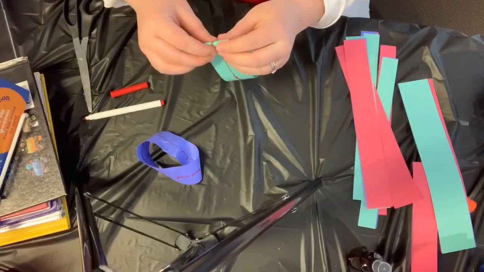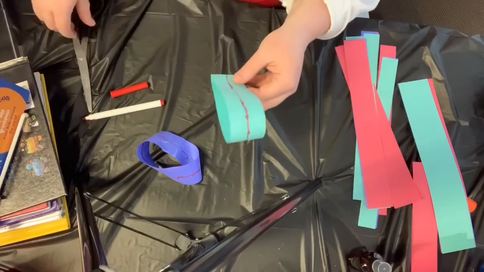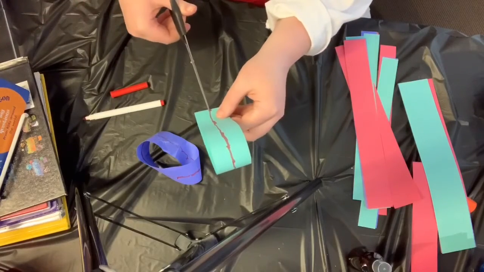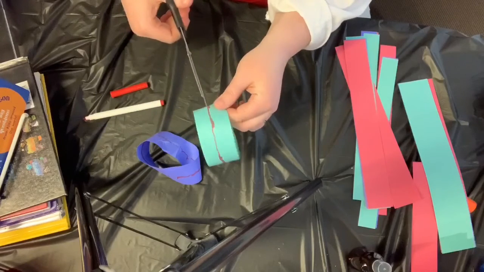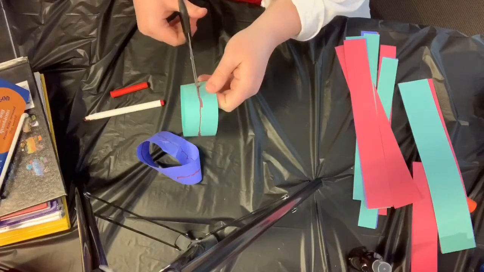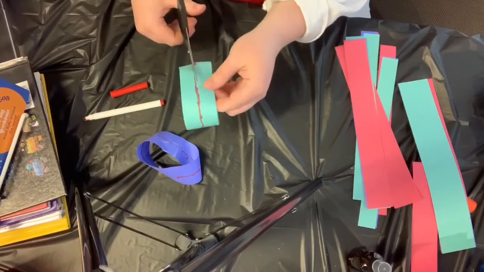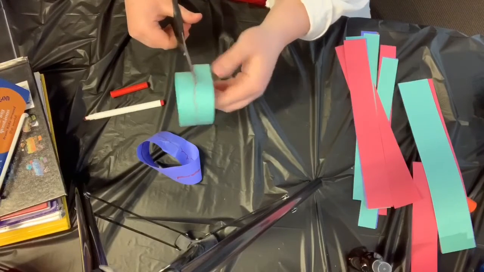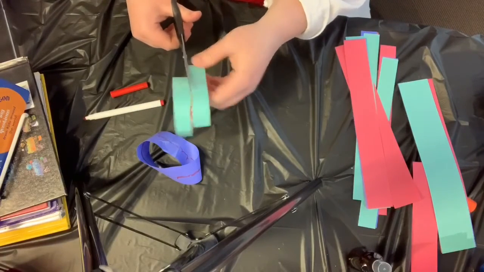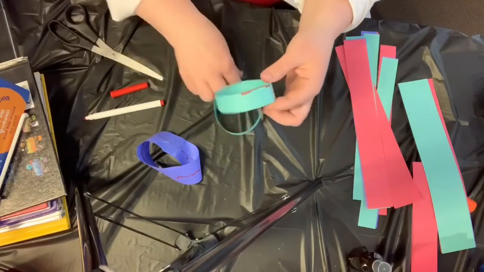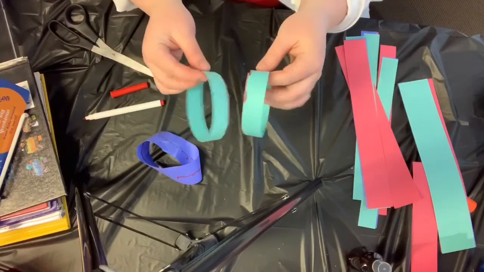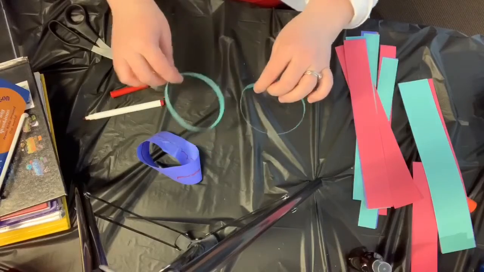The next experiment that we're going to do involves our scissors. So I'm going to cut a little tiny hole right there in the middle of my chain, and then I am going to cut on that center line. And when I do that, I get two chains.